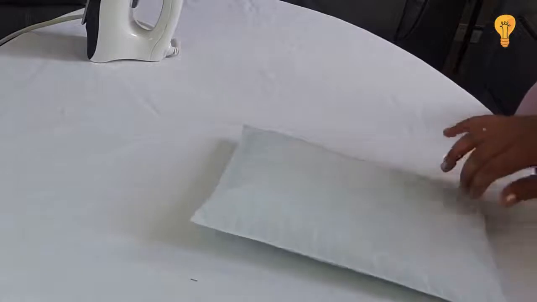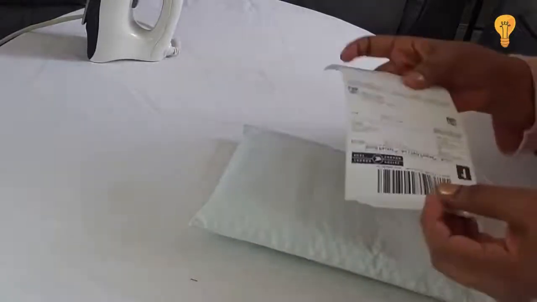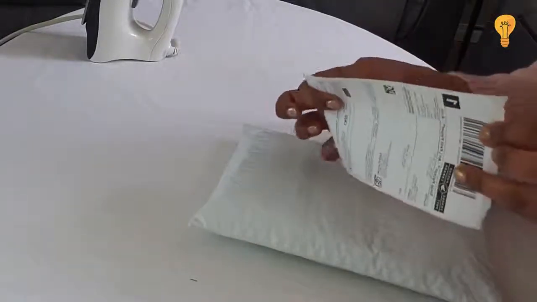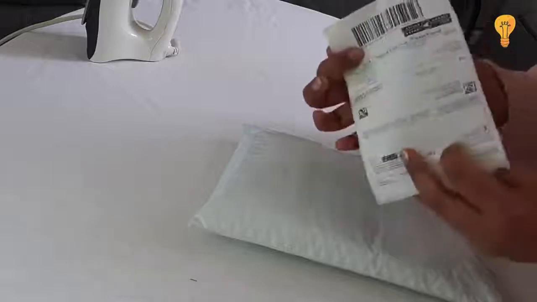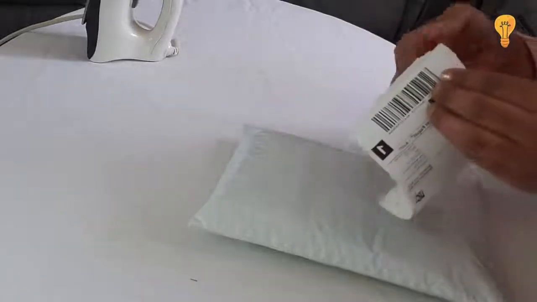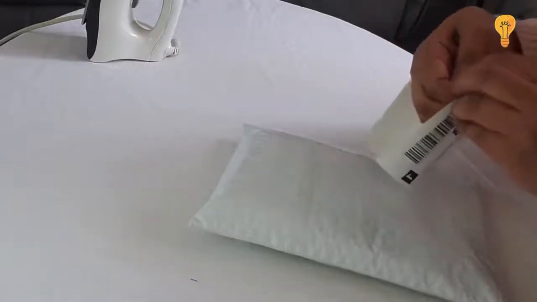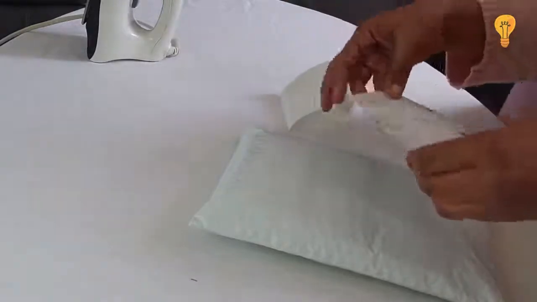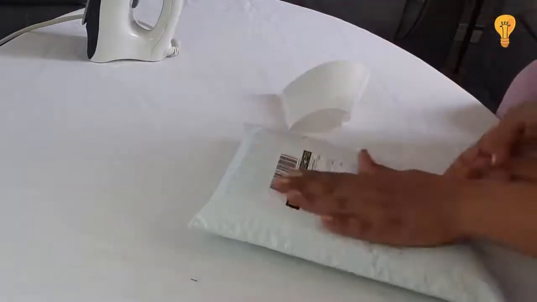Okay. Now we will apply our shipping label sticker. It looks like this. I printed it from my Dymo printer. So we're just gonna stick this one here. And it looks like this. So it's good to go.